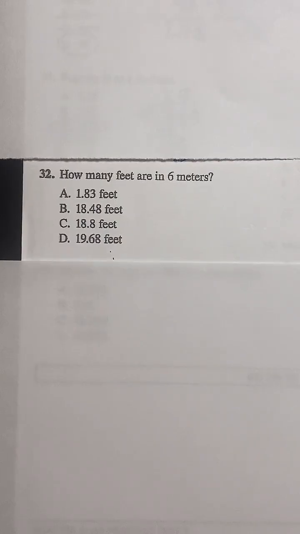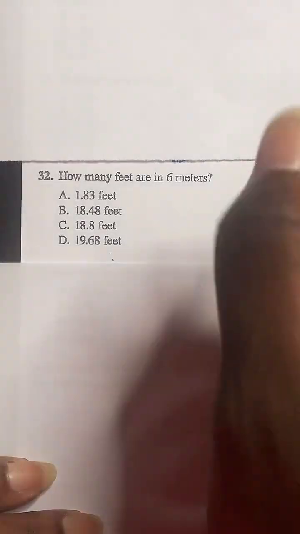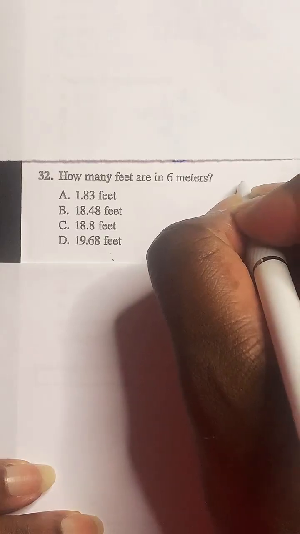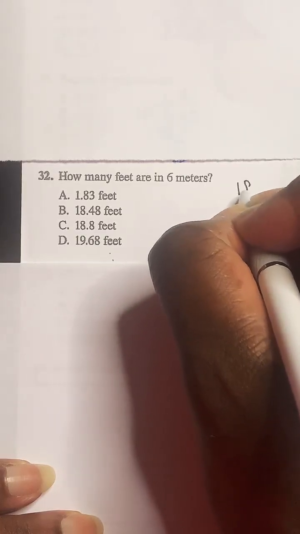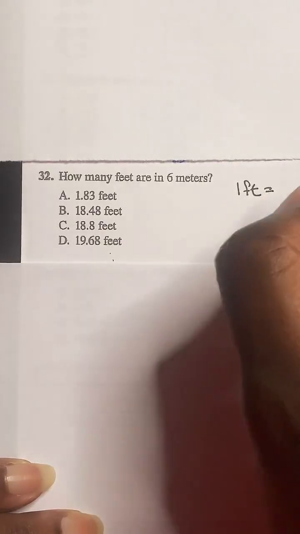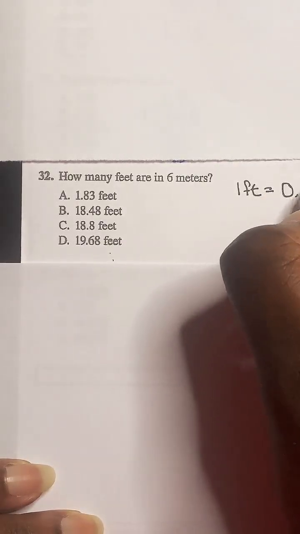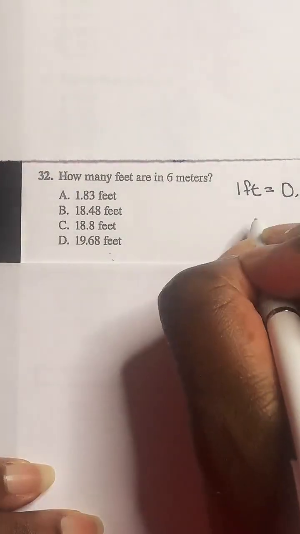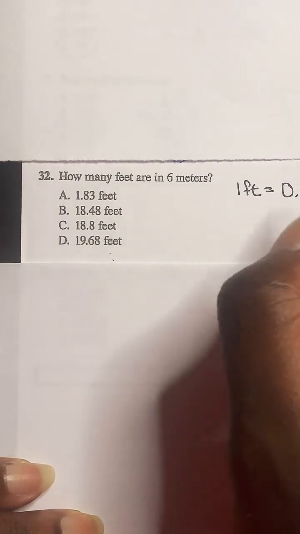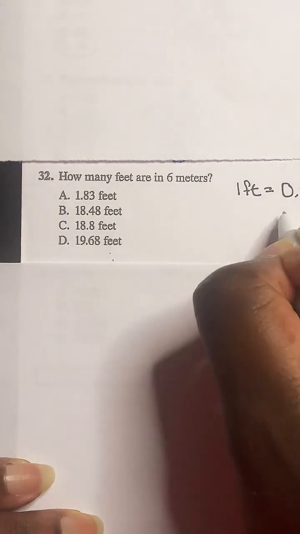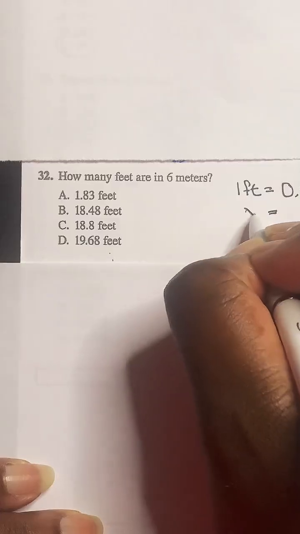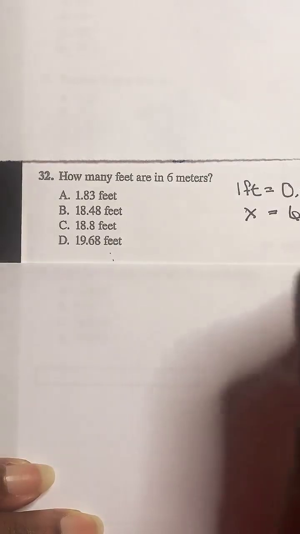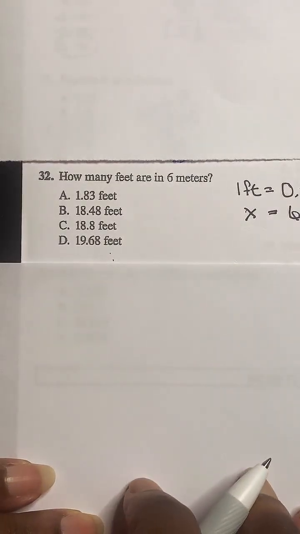Okay, so if we're taking a look, some people think it's like 3 feet into a meter. So for 1 foot, if I can recall correctly, I remember 0.3 roughly. If 1 foot is roughly 0.3 meters, and I want to know how many feet are going to be in 6 meters, what I could do is a little bit of cross multiplying.